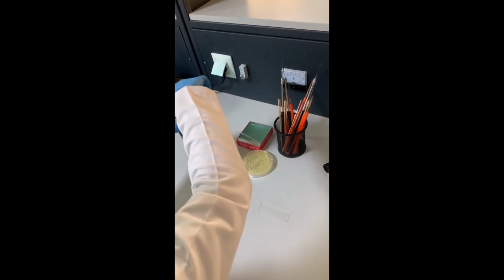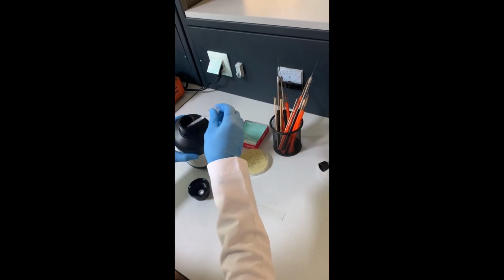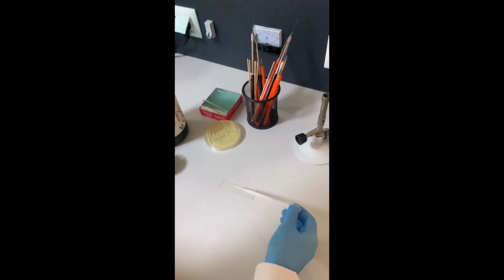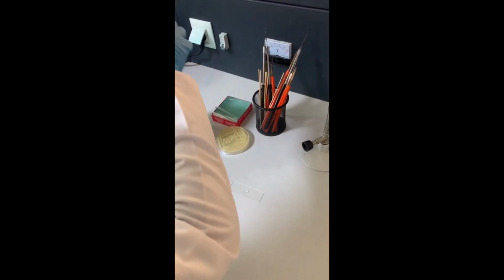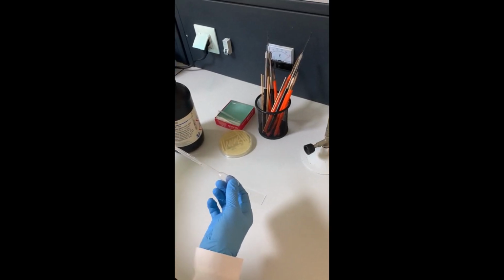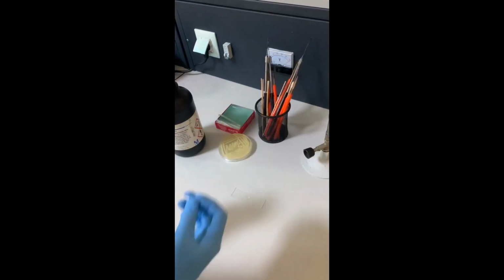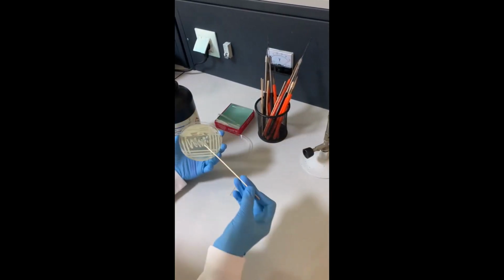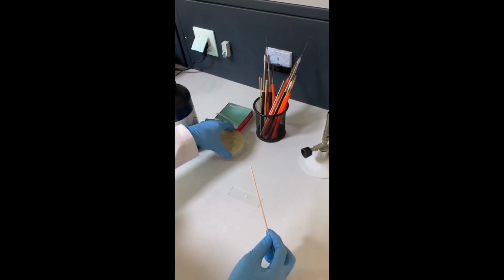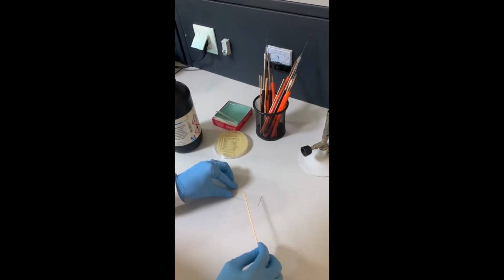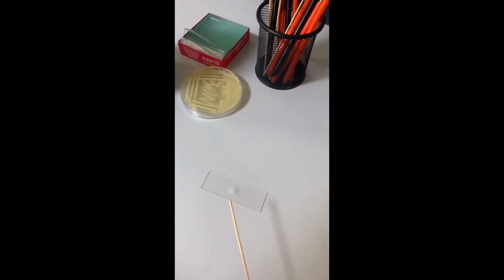We will add a drop of hydrogen peroxide on a clean slide. Then with a clean wooden stick, we will add a colony of bacteria and mix it with the hydrogen peroxide.